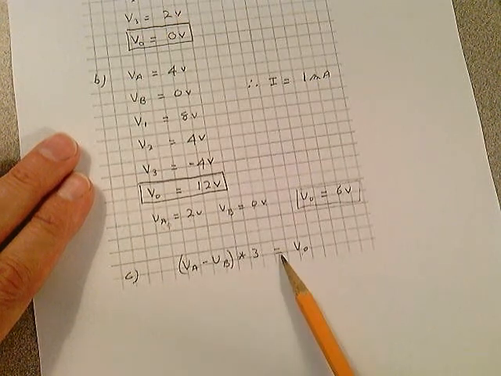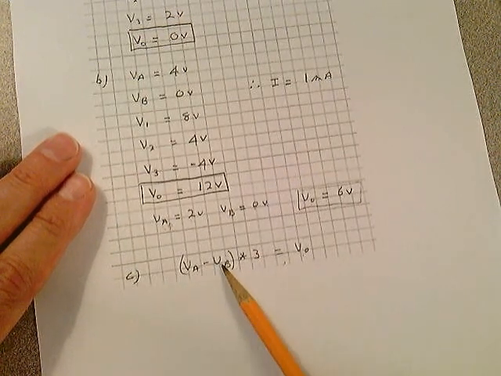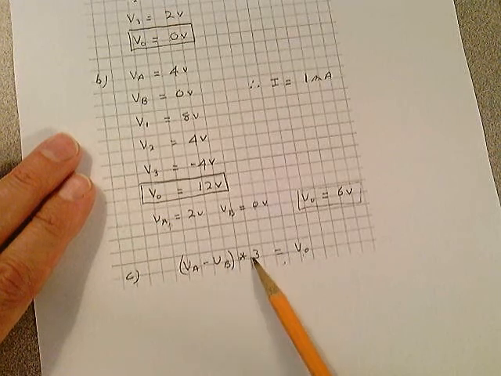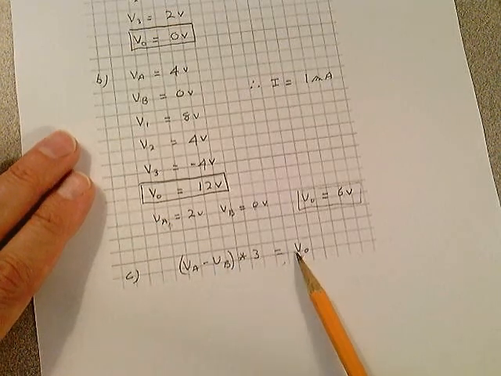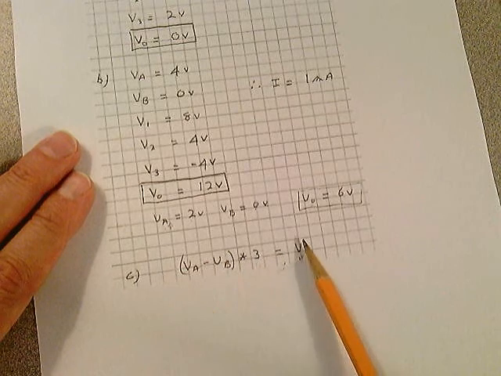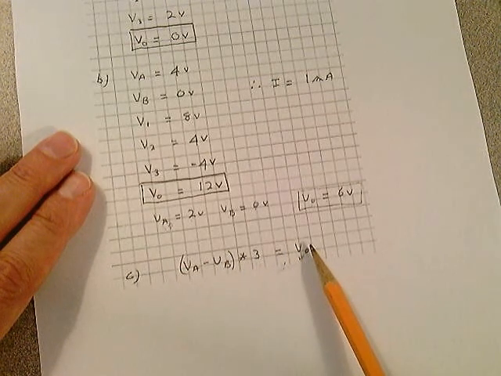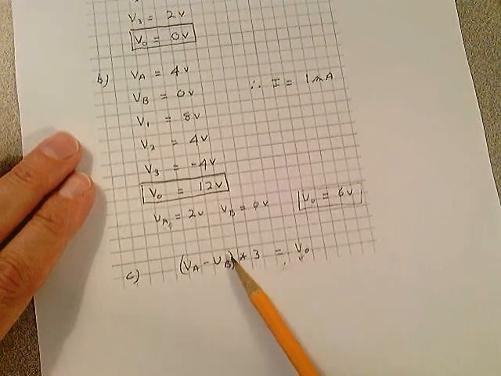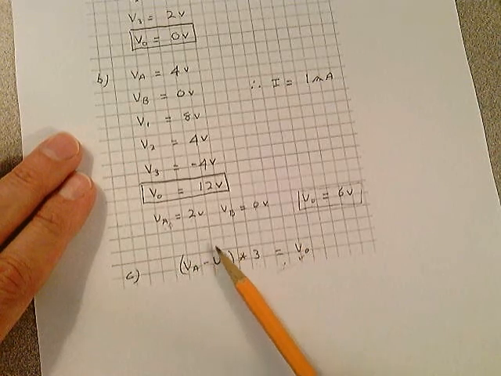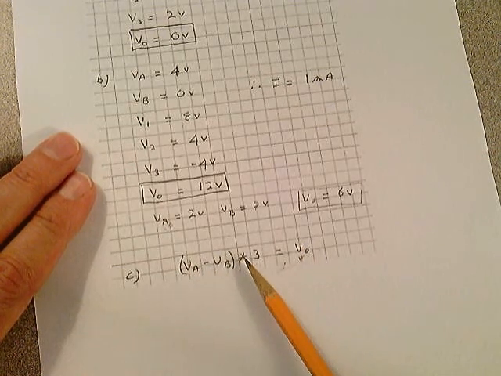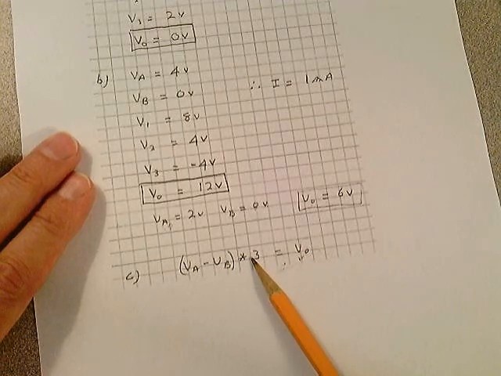That's the relationship. Take VA, subtract VB, take that quantity times 3, and you always get V out. The big thing to see here in this instrumentation amplifier is that it's a difference amplifier times a gain of some sort.